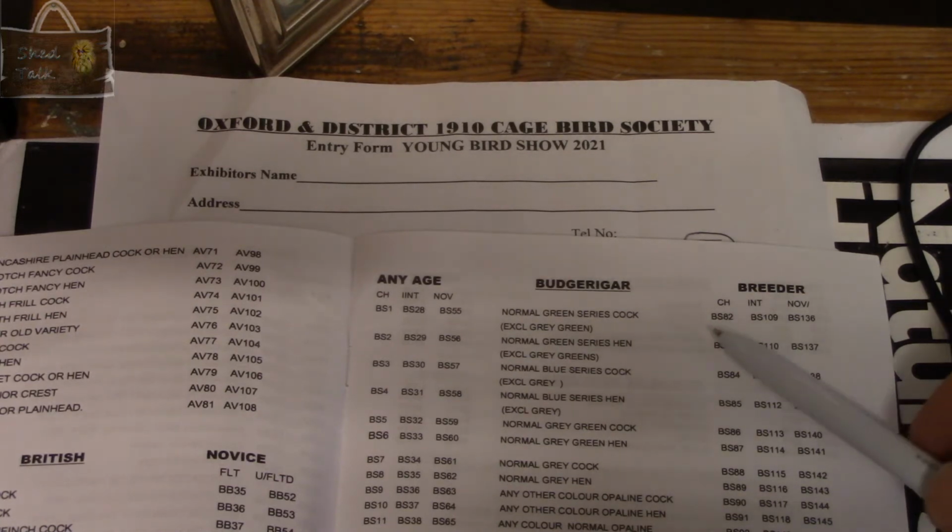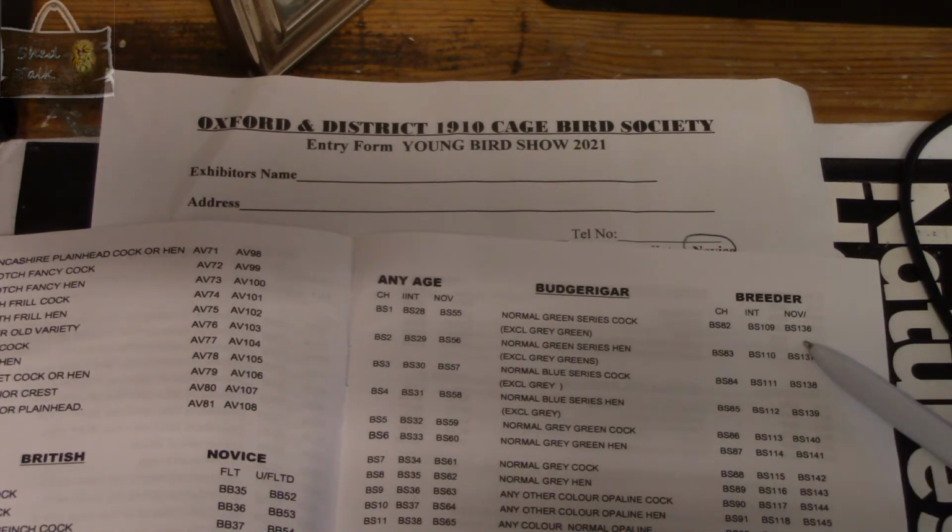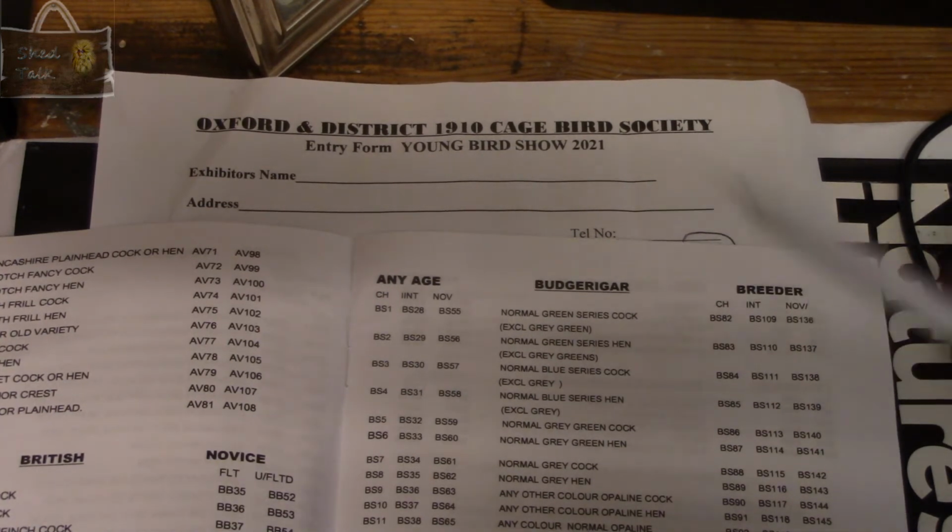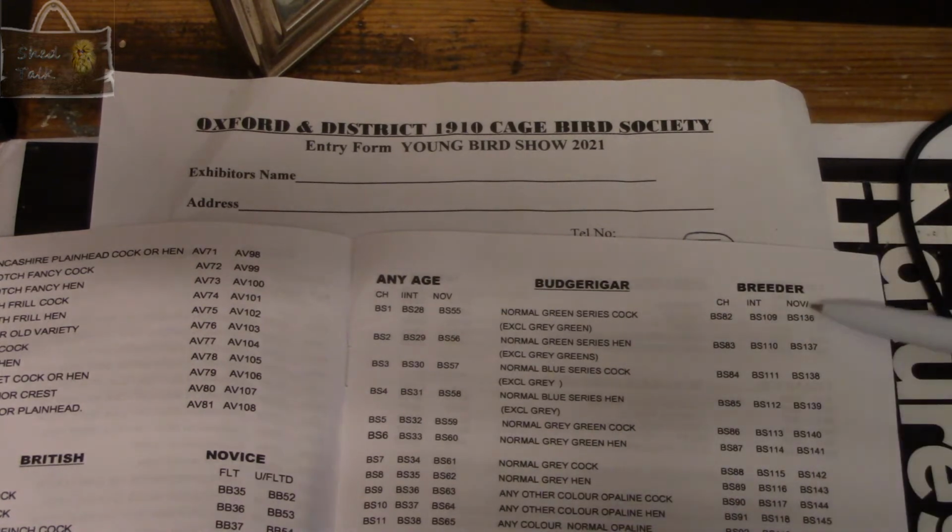And I'm entering it in a novice, so I would place in there BS136. Now what I mean by putting them in order is the order that they appear down here. So try and do that. You don't have to do it, you're not going to not be able to enter a bird if you enter them in a different order, but try and do that.